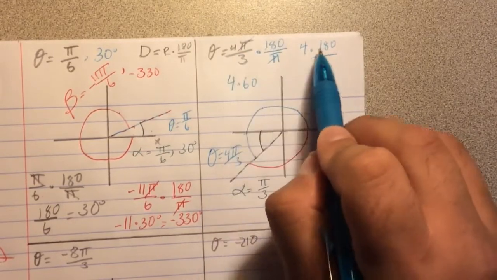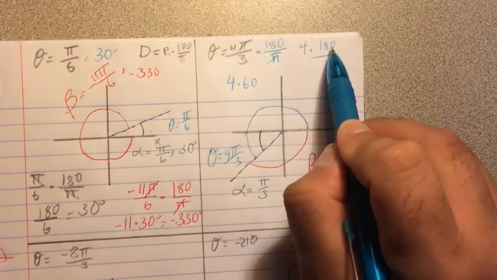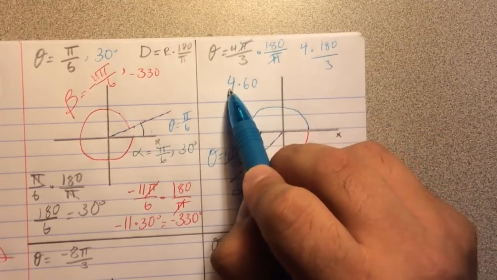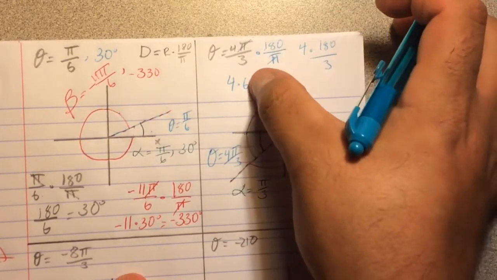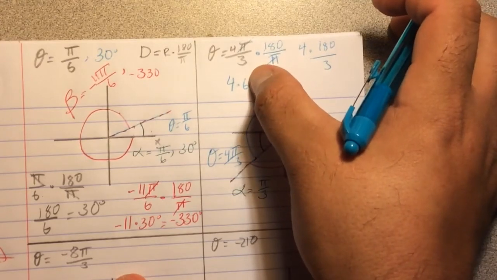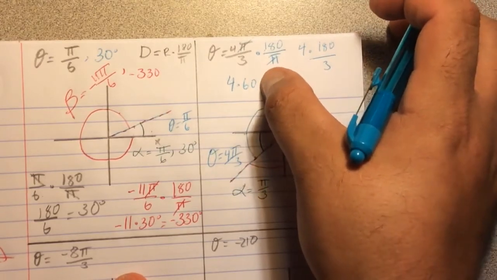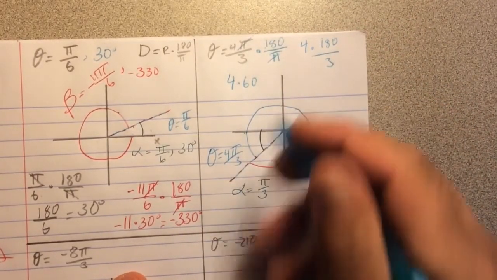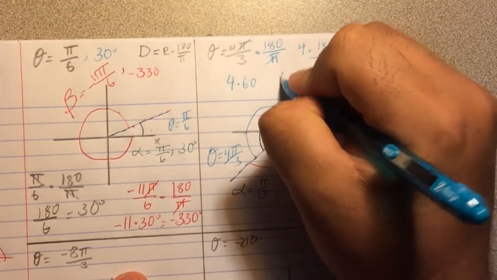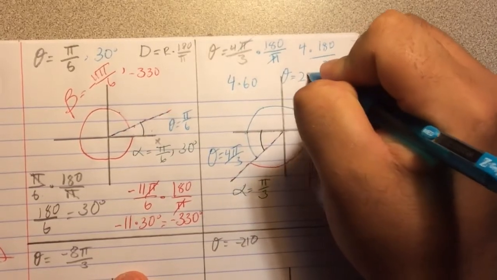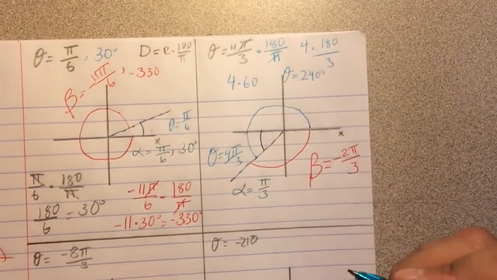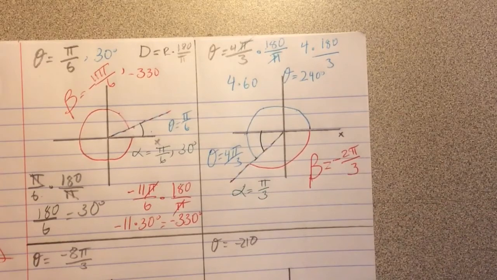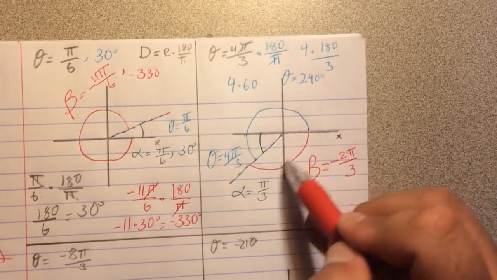So instead of that, we have 180 over 3 times 4. This gives us 60 times 4. So once again, I can go ahead and cover my 0, and I see that 4 times 6 is 24, plus the 0 would be 240. So our theta is also 240 degrees.